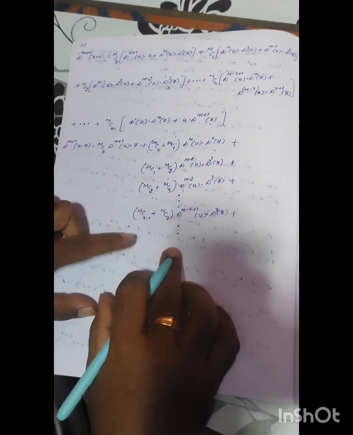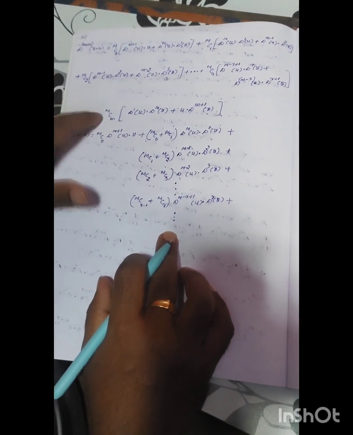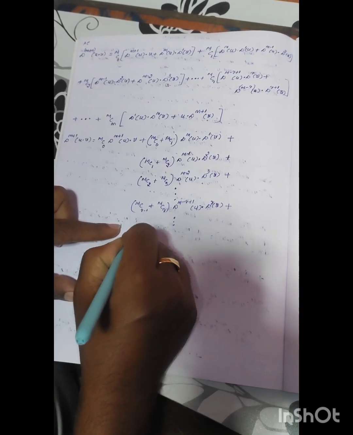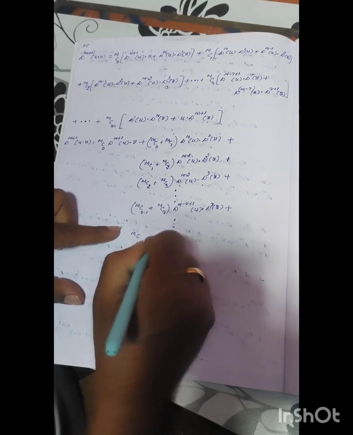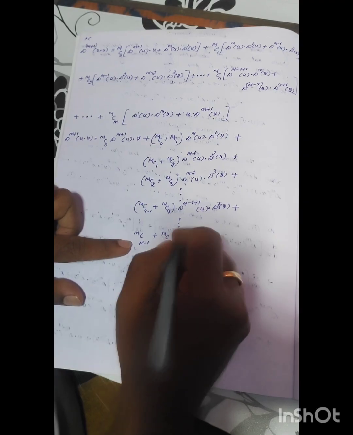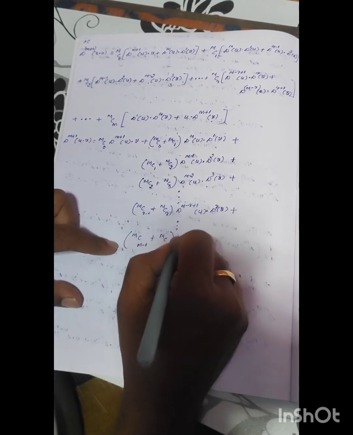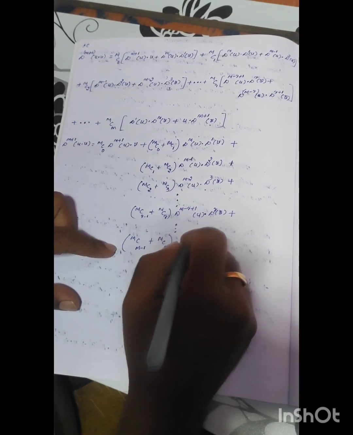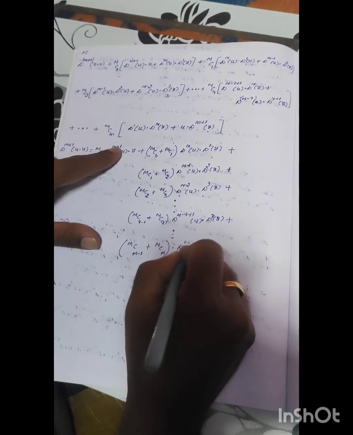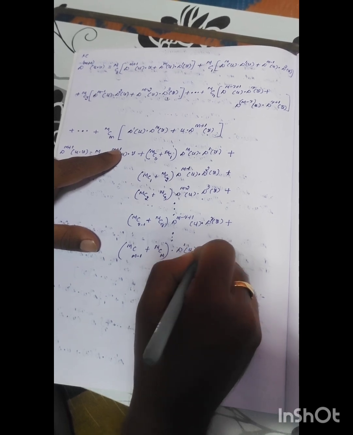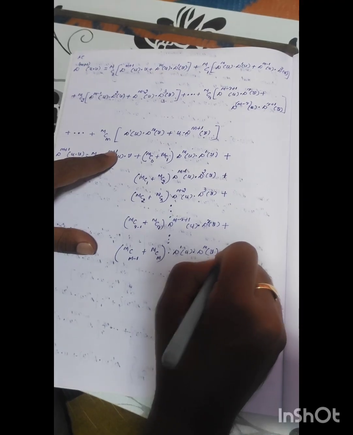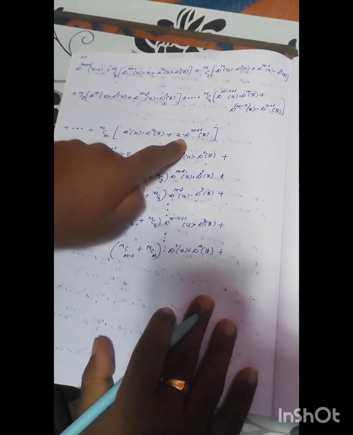I will be going to the last term. That last term is this one, mCm. So the last term is m here, so I will be taking the m minus 1th term. So that will become mC(m minus 1) plus mC(m), into, so this we can write as d1 of u, so whatever is there I am writing d1 of u into mth derivative of v, plus the last term will be just with the mCm itself.